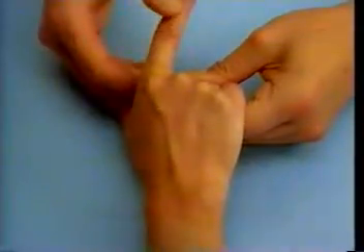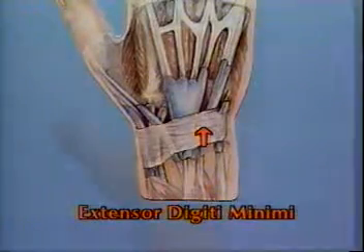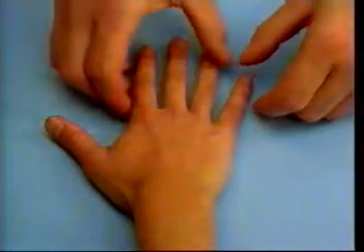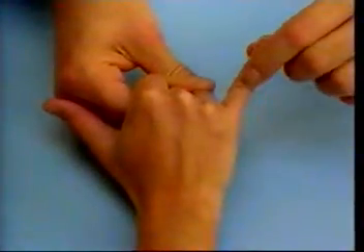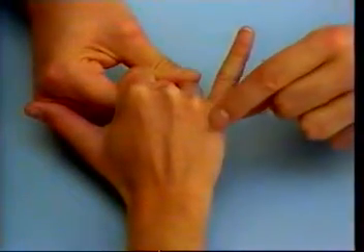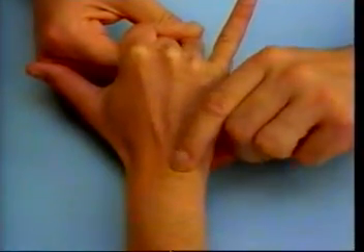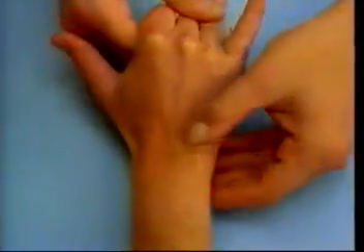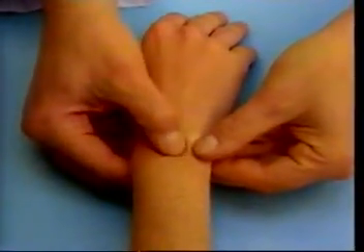The fifth dorsal compartment contains the tendon of the extensor digiti minimi, which can be identified by having the patient extend the little finger while keeping the other fingers in the flexed position. As this tendon is followed proximally, it crosses the dorsal aspect of the distal radial ulnar articulation. This joint should be assessed for tenderness and synovial thickening.